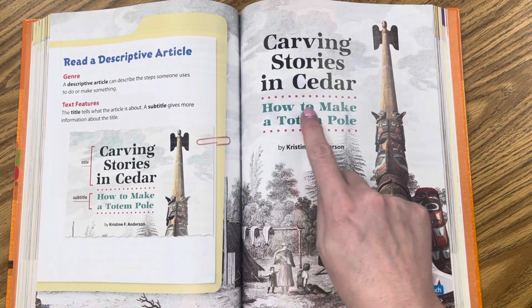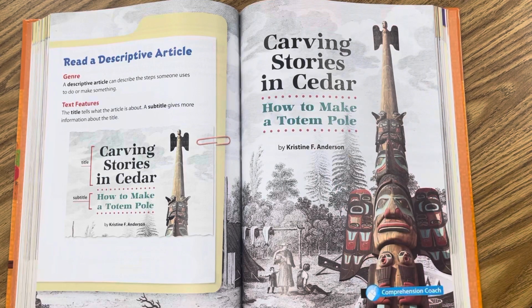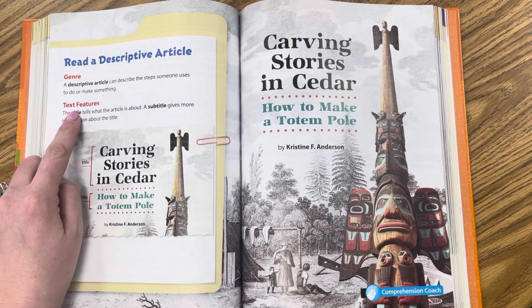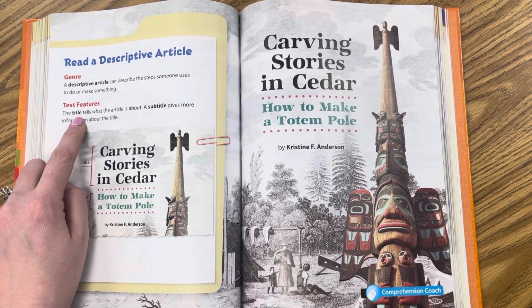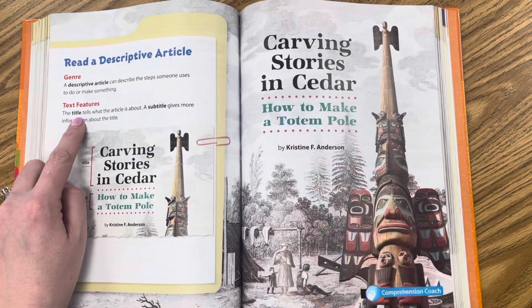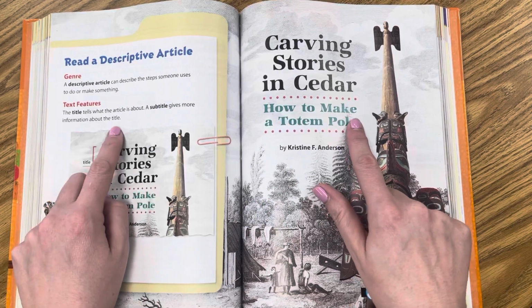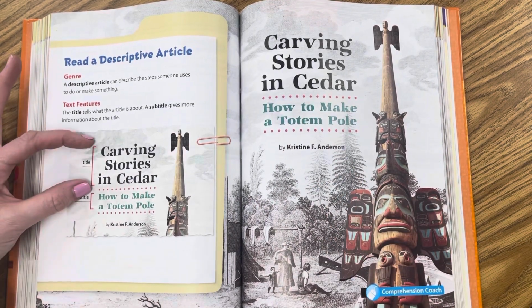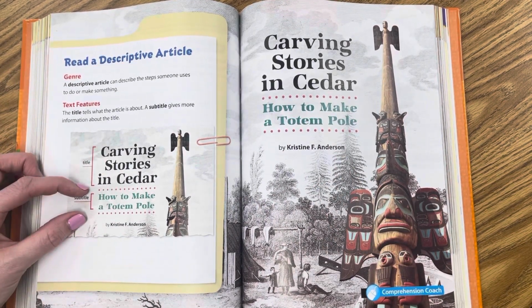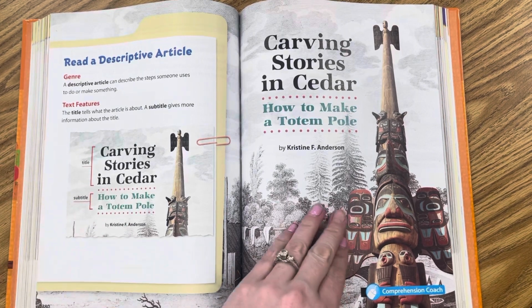But right here, how to make a totem pole tells us we're going to have some steps to look at. We're also going to pay attention to text features. The title, right here, the title tells what the article is about. A subtitle gives more information about the title. So right here it shows us, here's the title, down here is the subtitle. Then obviously we have the author of the text.